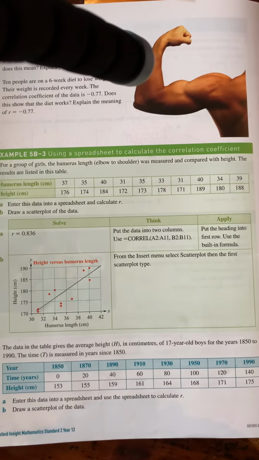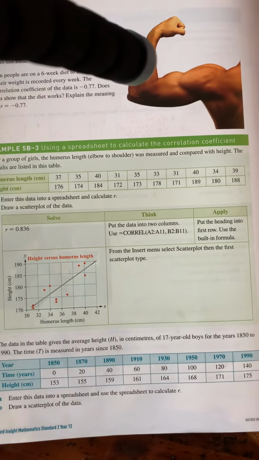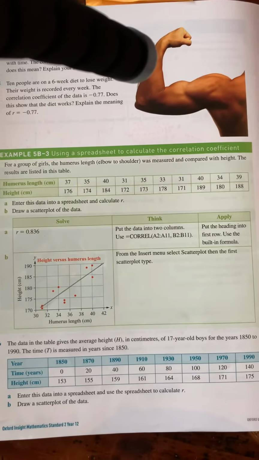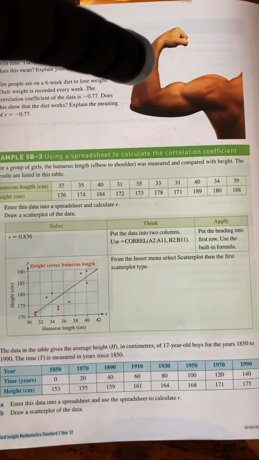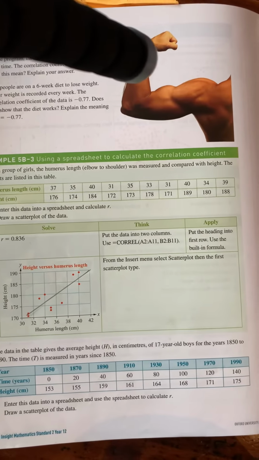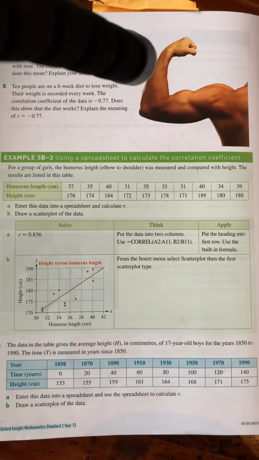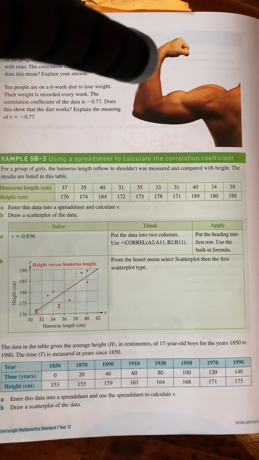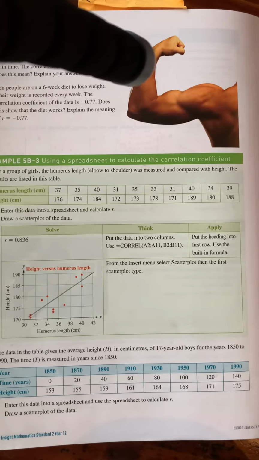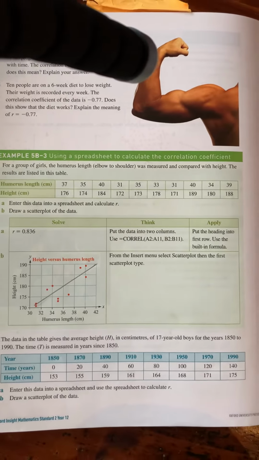In this video, I will show you how to work out the correlation coefficient using your calculator. Remember, it's called Pearson's correlation coefficient. It measures the strength of the correlation between two variables.